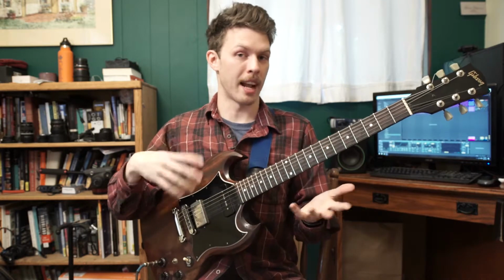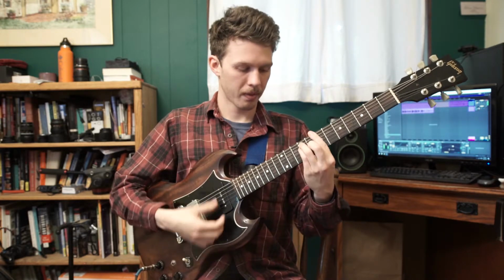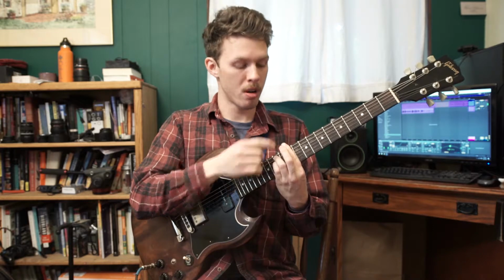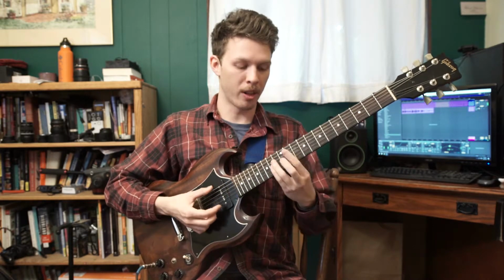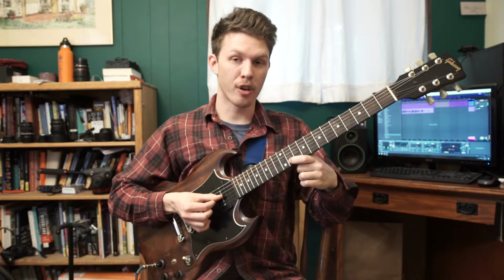Now there's another way that I like to do this sometimes, and it's related to the chords that we were playing. So inside our D sharp minor chord is the first step of that melody. That's the fifth of the D sharp minor chord. So that's our starting point.